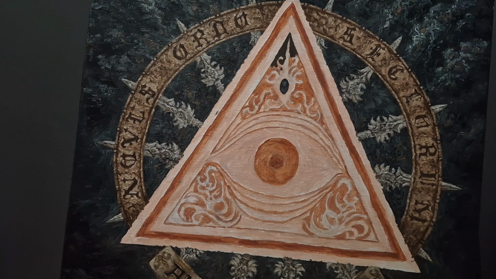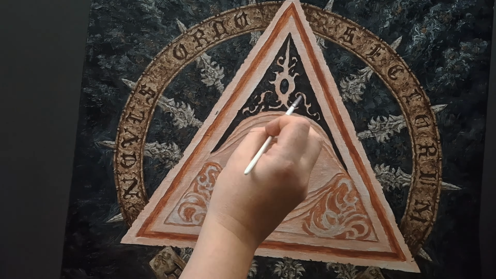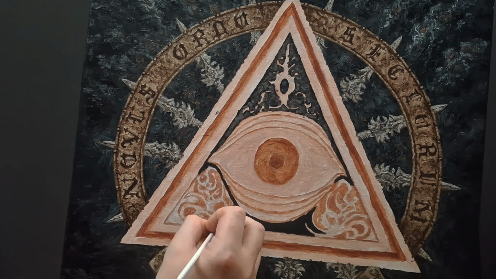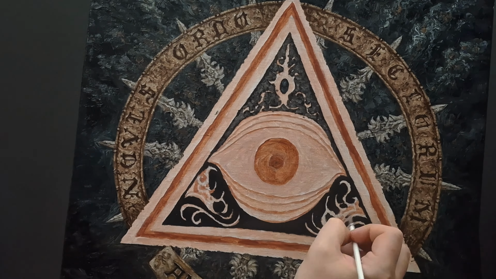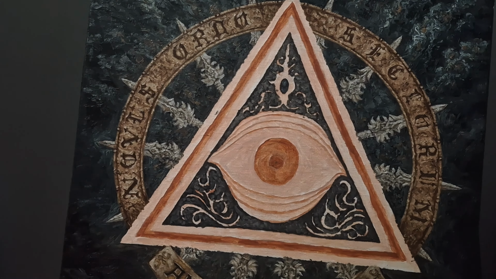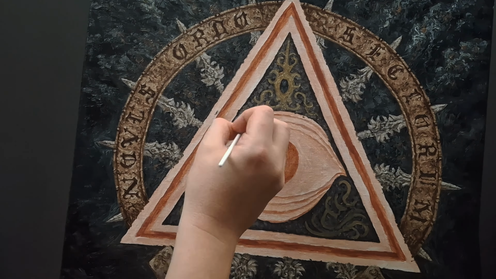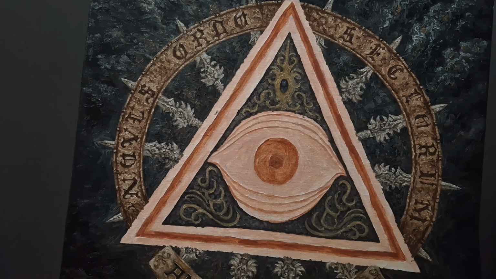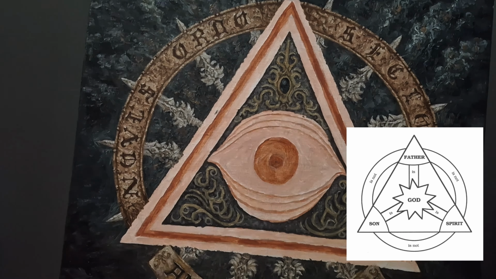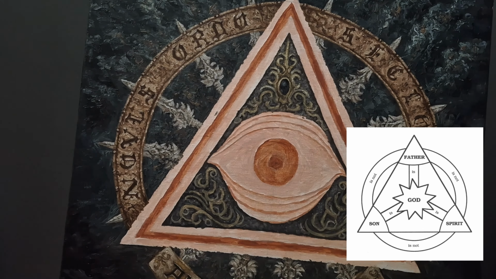Now I'm moving on with the triangle. This is the most common and most famous version of the Eye of Providence. For example, on the US $1 bill and the Great Seal of the United States, it's specifically an unfinished pyramid. The pyramid signifies strength and duration. And in Christianity, the triangle, with its 3 corners, is a symbol for the Holy Trinity, the Father, the Son, and the Holy Spirit.